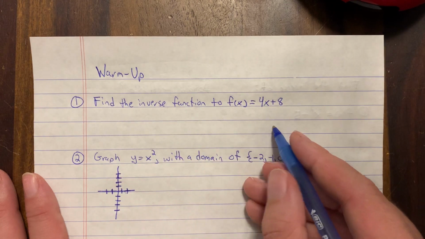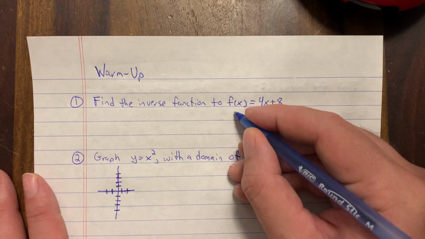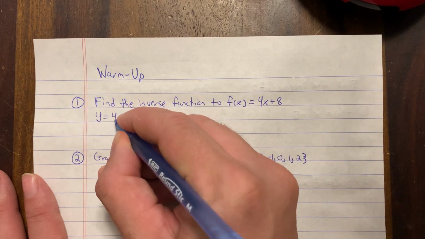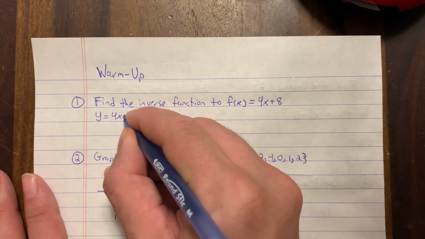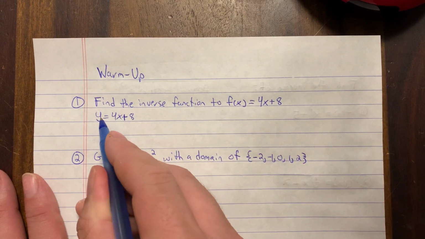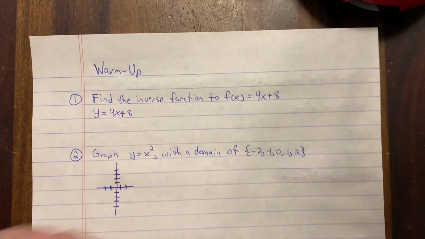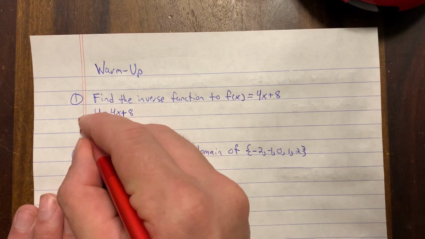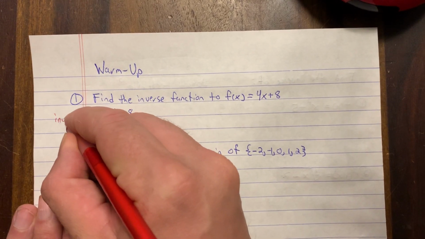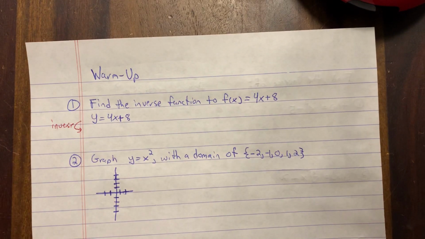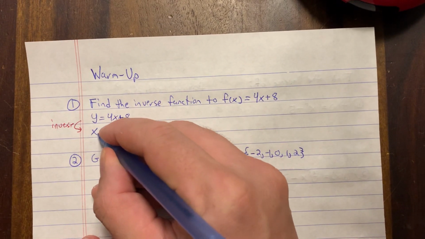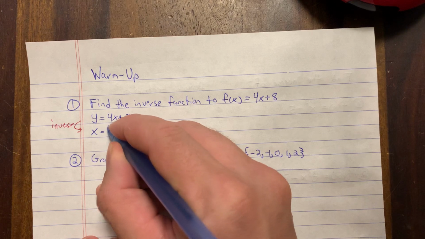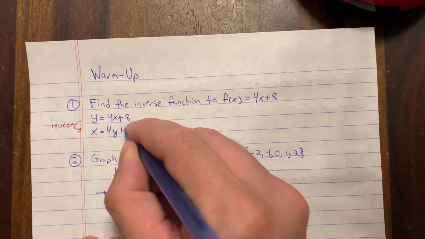So here, we're going to start by rewriting it as y equals 4x plus 8. It makes it a little bit easier to work with than this function notation. To find the inverse, we are going to go ahead and switch x and y. That immediately makes it the inverse function because we've switched the inputs with the outputs. So x equals 4y plus 8.